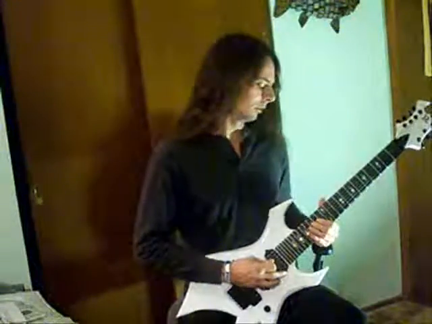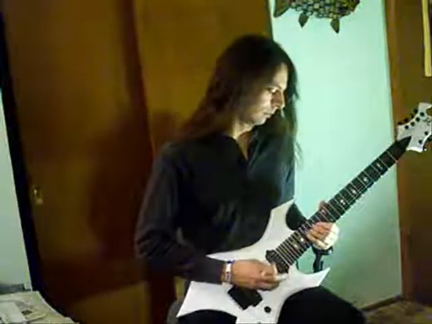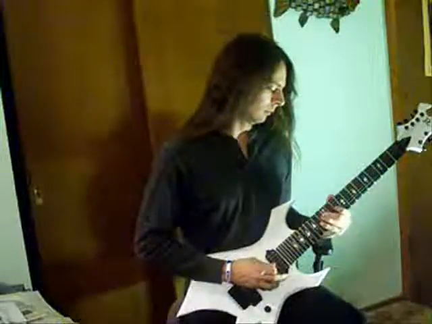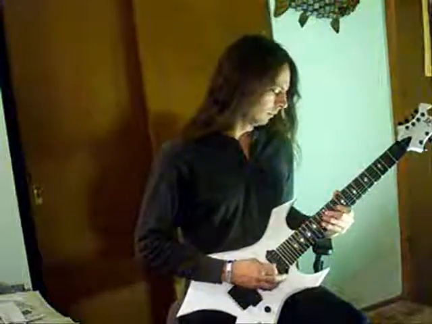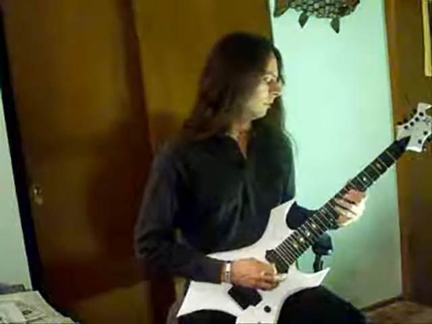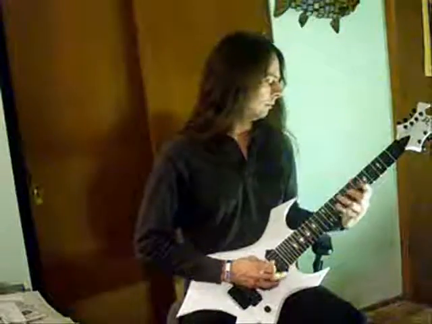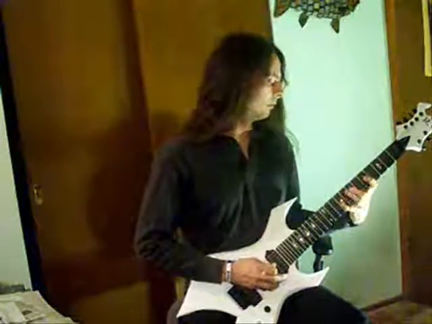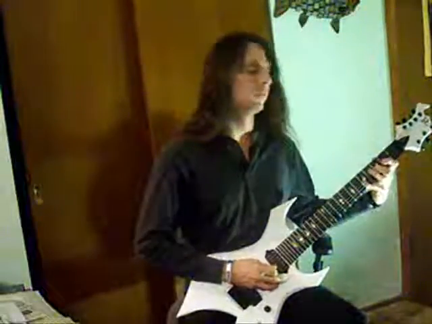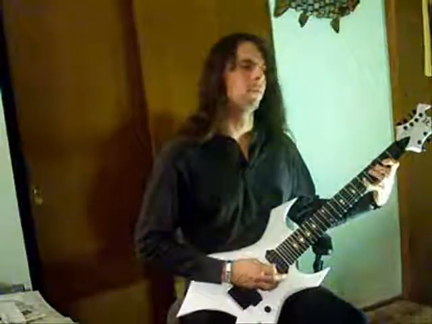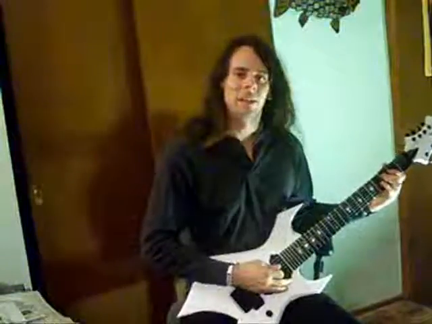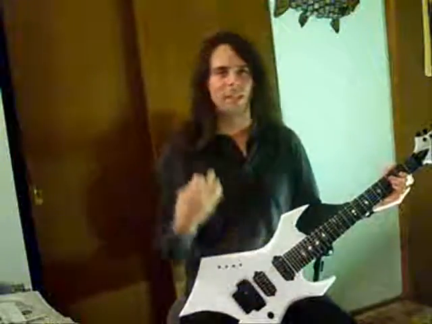Then back down, of course. I don't know if you caught it, but I actually messed up on a note there because I'm not used to playing it so slow.